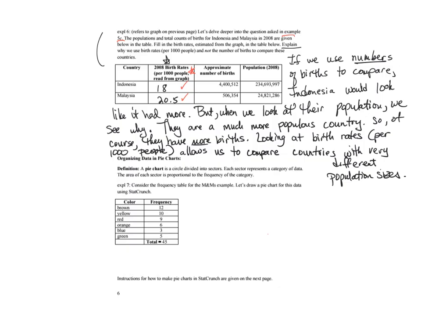Now from these numbers, you see Malaysia has a larger birth rate, which is important. But think about this. If we use numbers of births to compare, Indonesia actually looks like it has a whole lot more. If you actually just compare the number of births in Indonesia to the number in Malaysia, it appears as though Indonesia beats them hands down, right?